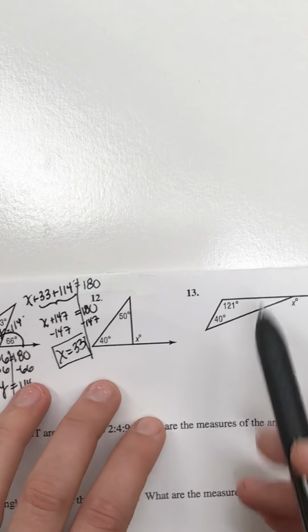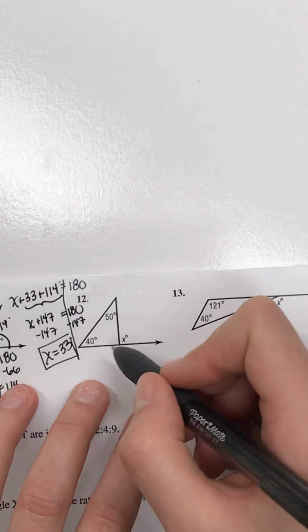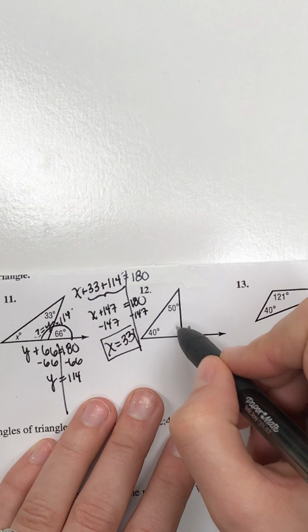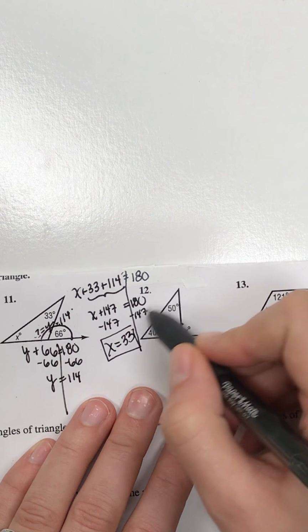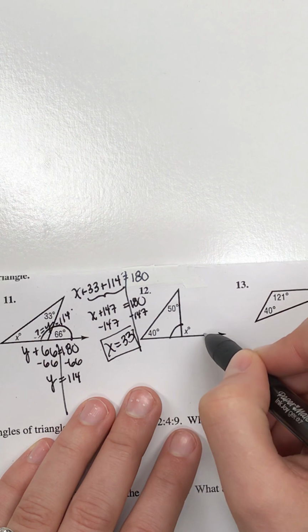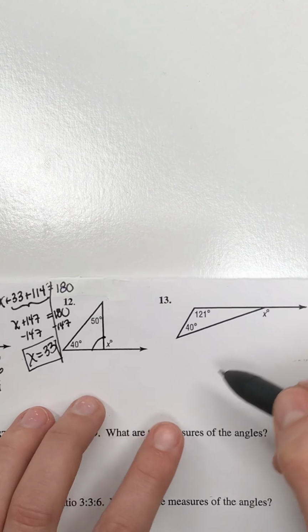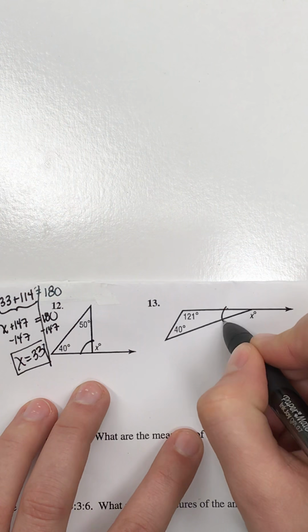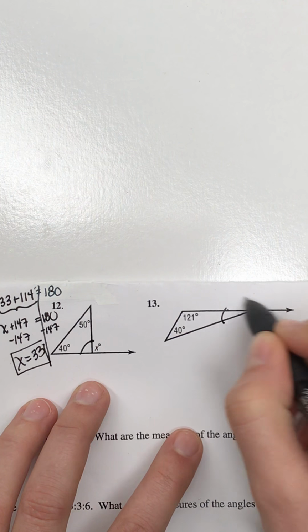For number 12, it is going to be very similar to the one that we did first. You first have to find the degree measures inside the triangle and then use the relationship of a linear pair. Whereas number 13, same thing, you find the angle inside the triangle and then use the linear pair.